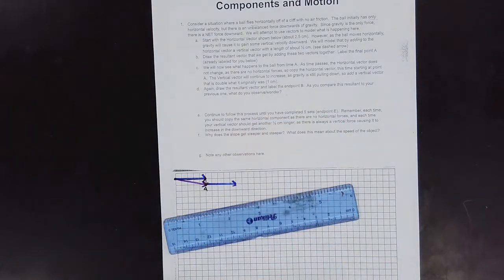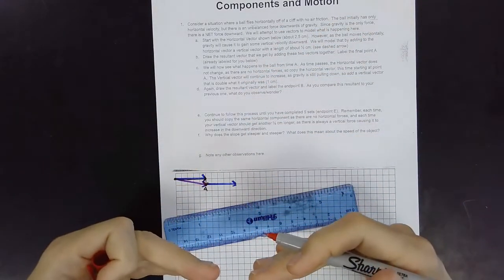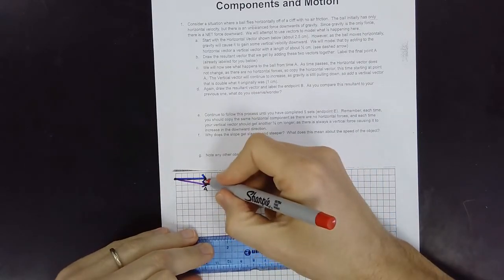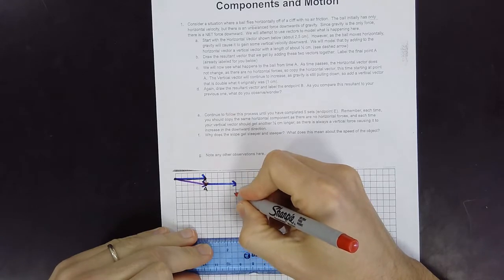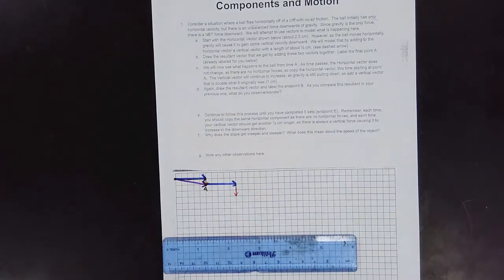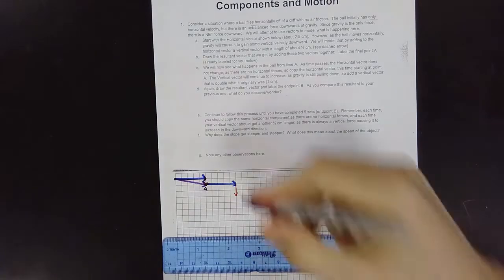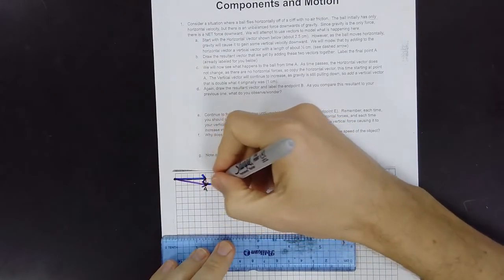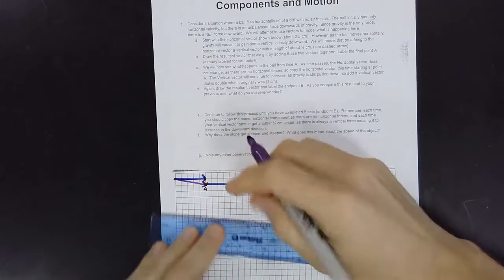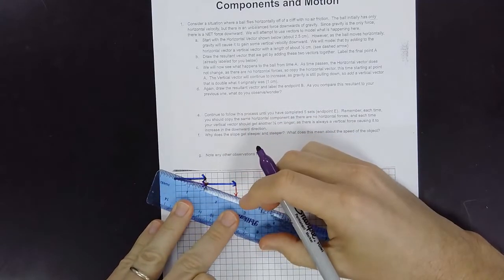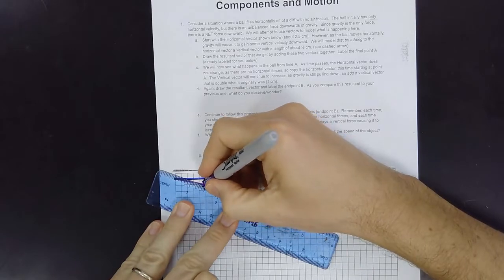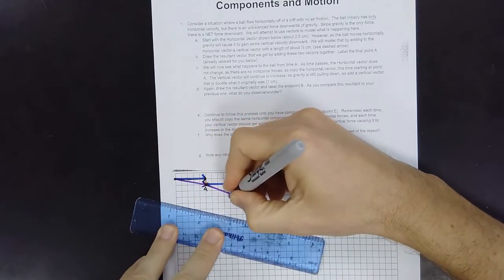The vertical, however, is changing because gravity continues to pull down. All right. So now instead of the vertical being 1 square, the vertical is now going to be 2 squares long, just like that. Now at this point, we can go ahead and add those two together. It's got that horizontal motion and the vertical motion, which is increasing, getting a little bit faster, traveling a little bit further in the same amount of time. And my result is now something that looks something like this.